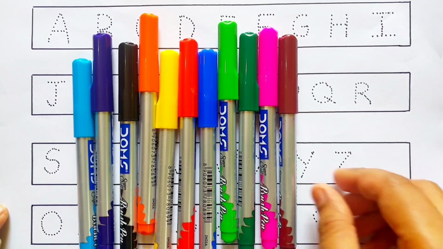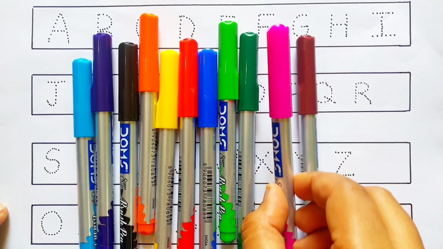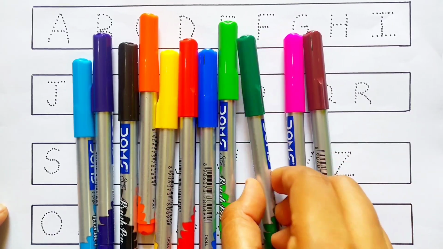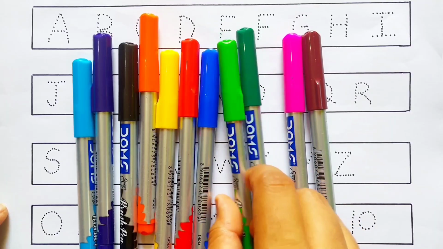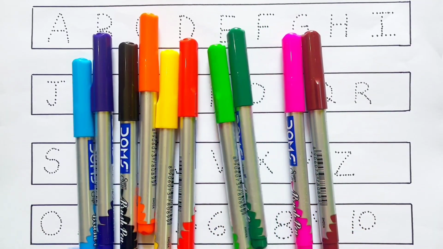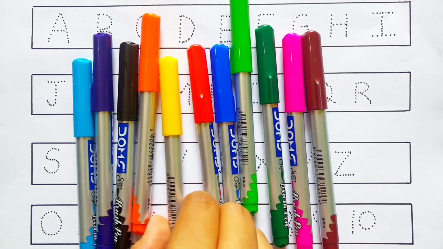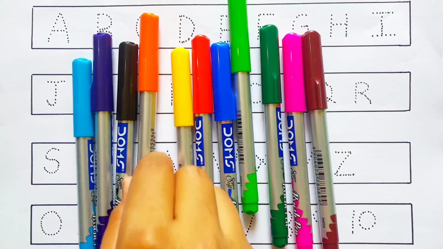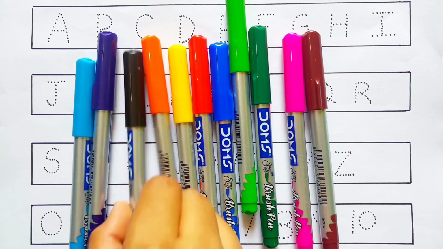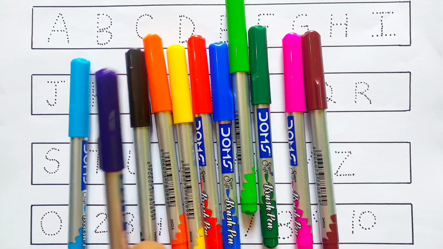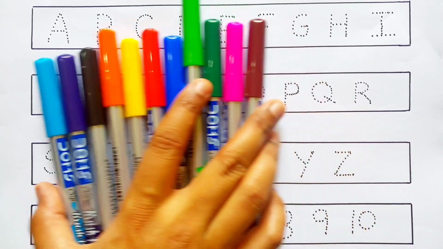First, let's learn some color names. Brown color, pink color, green color, light green color, blue color, red color, yellow color, orange color, black color, purple color, sky blue color. Let's start the video.